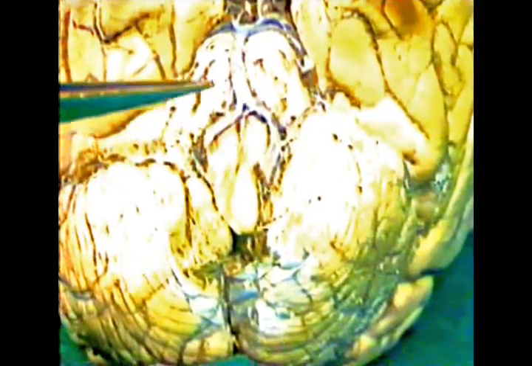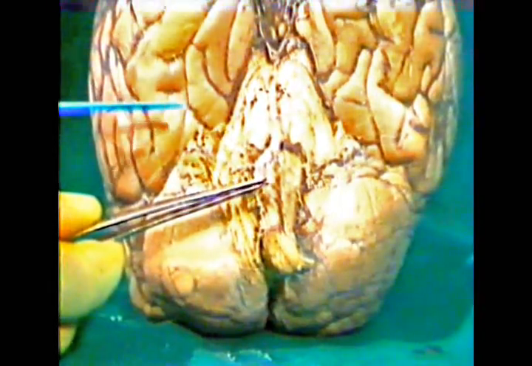If obstructed, it leads to what is called lateral medullary syndrome or posterior inferior cerebellar artery syndrome. This is the posterior inferior cerebellar artery in another specimen. This is a medullary branch to the medulla. This is a spinal branch descending to the spinal cord.